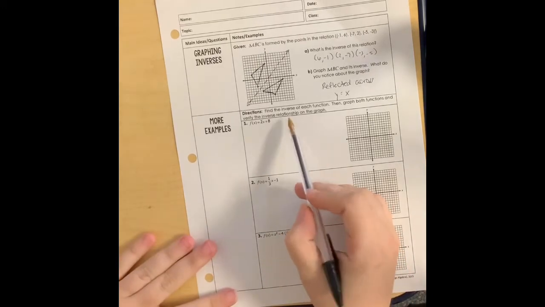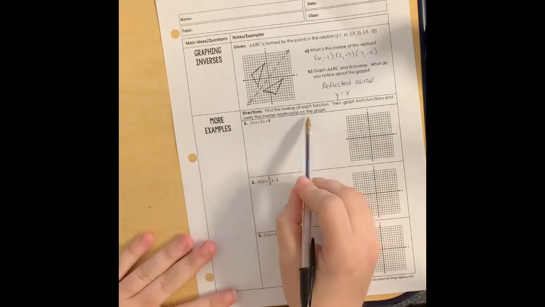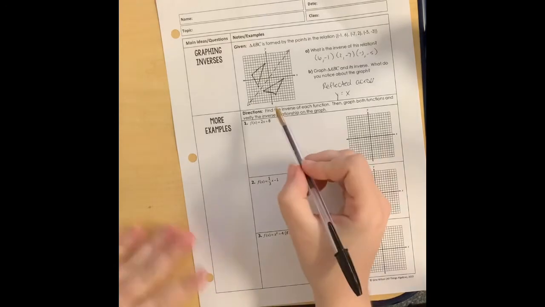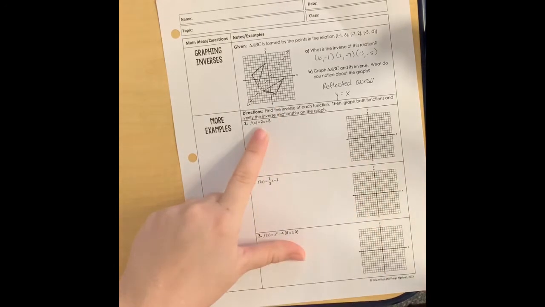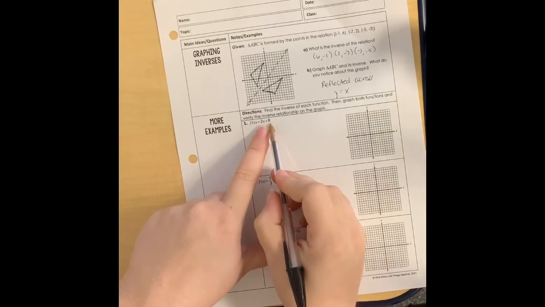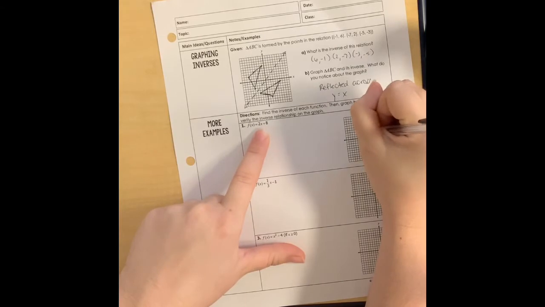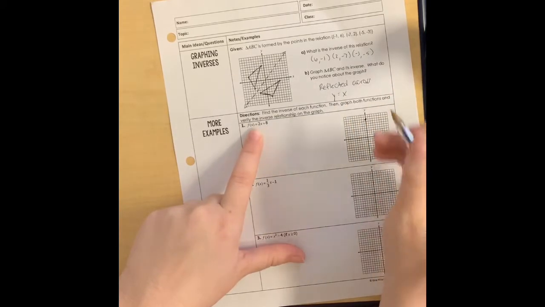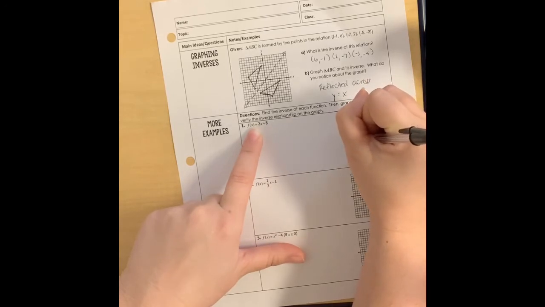So it says, find the inverse of each function, then graph both functions and verify the inverse relationship on the graph. Okay, well first, let's go ahead and graph this original line right here. So 2x plus 8 has a y-intercept of 8. So go up to 8 on the y-axis. So 1, 2, 3, 4, 5, 6, 7, 8. And then a slope of 2 over 1. So up 2 to the right 1. And we just keep repeating that to finish out the line. We're going to go down 2 to the left 1 as well.